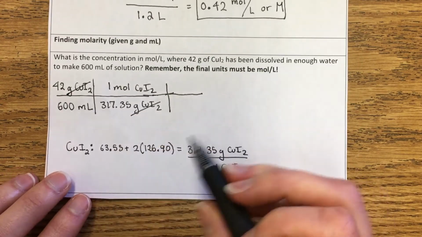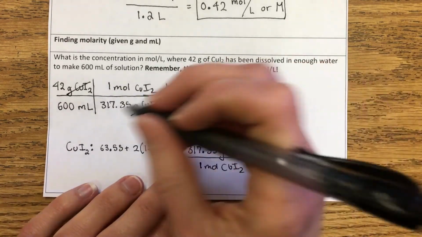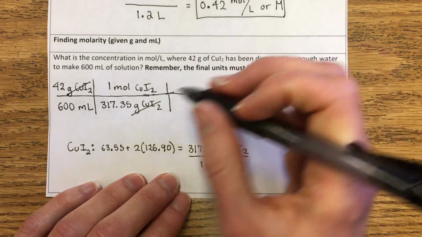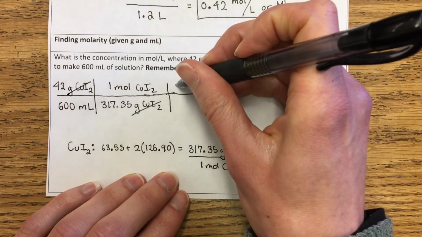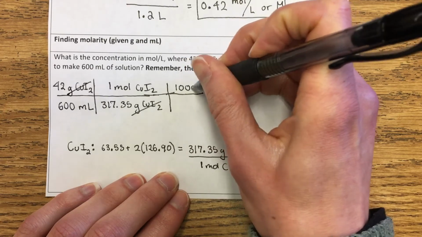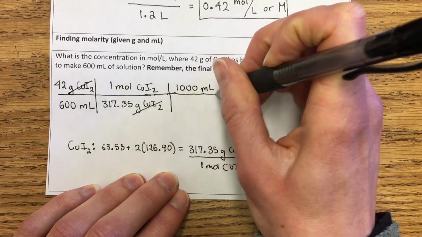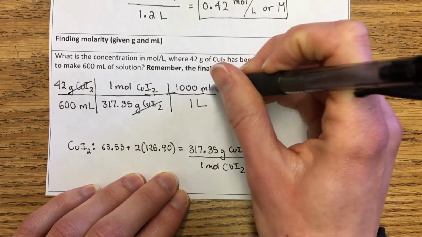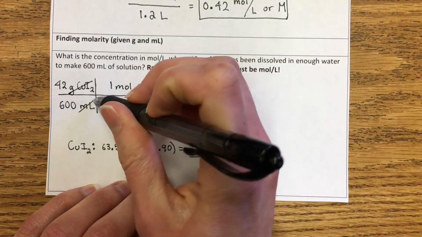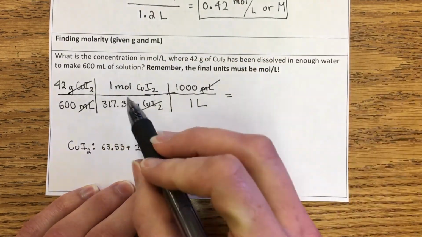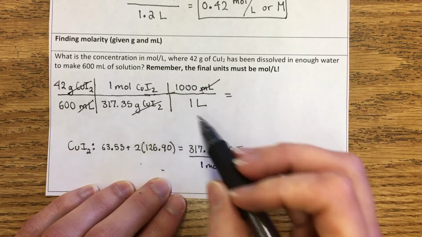This milliliters needs to turn into liters. So I can cross out milliliters way over here, so I can say there are 1,000 milliliters in 1 liter. My milliliters will cross out. And then I'm going to end up with units of moles on top and liters on the bottom.